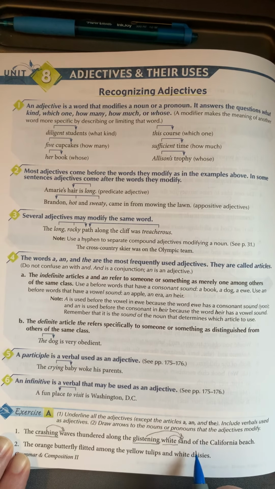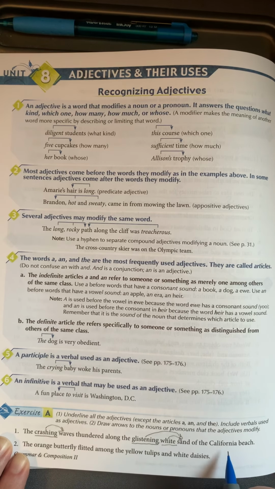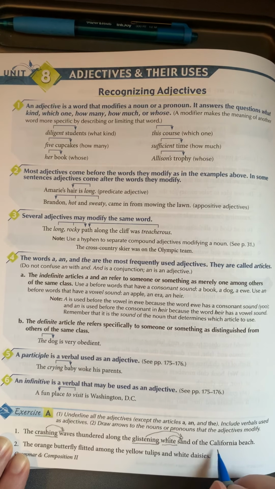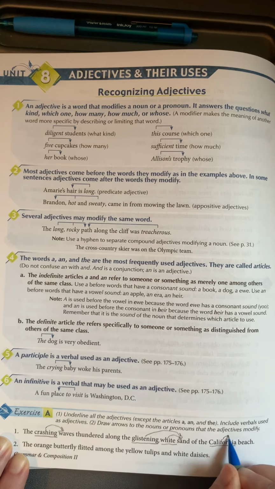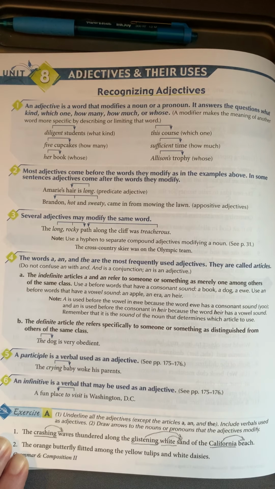And let's read all the way to the end. Now, if we look at California here, our mind usually goes straight to noun because it's a place. But here it's telling you what kind of beach, okay?